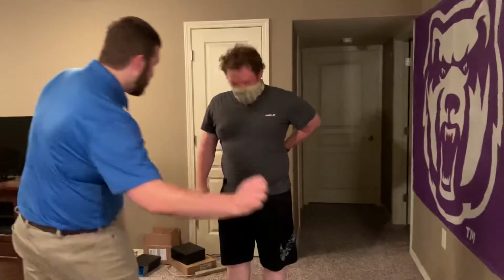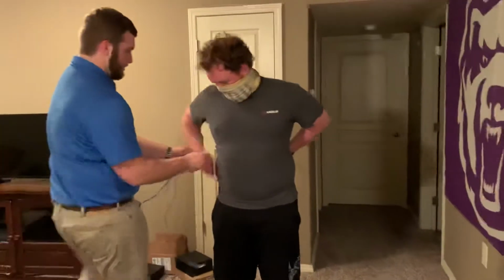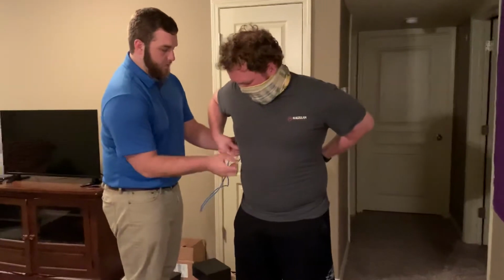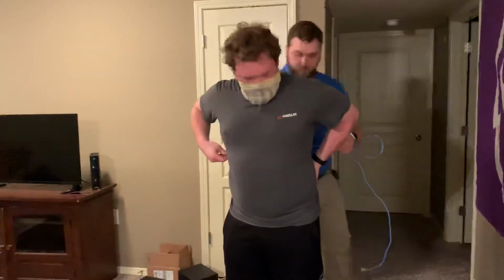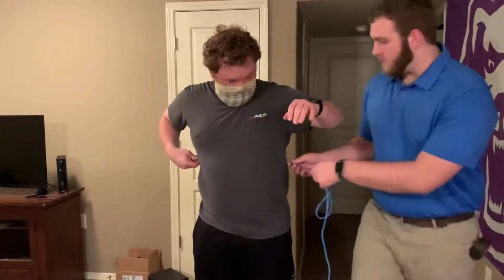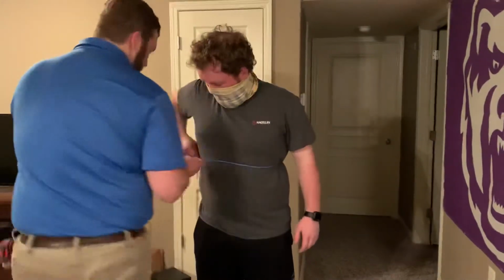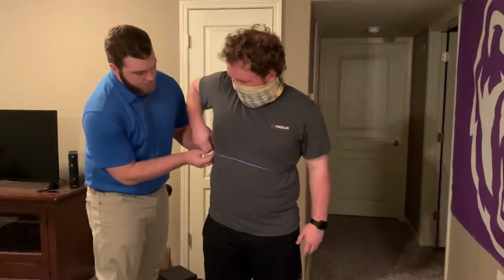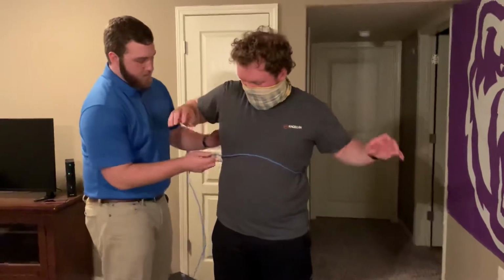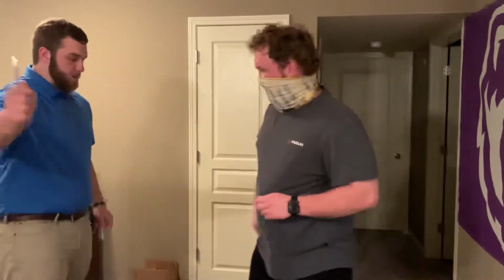So what I'm going to do here is find the thinnest part, which is here. If I can just have you hold that for me. Alright, you go ahead and release your shirt. I'm just going to make a loop here. Alright. Now that we got that measurement there, next we're going to be doing your hip.